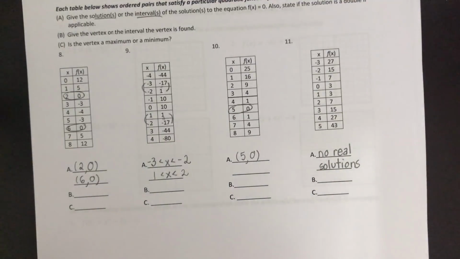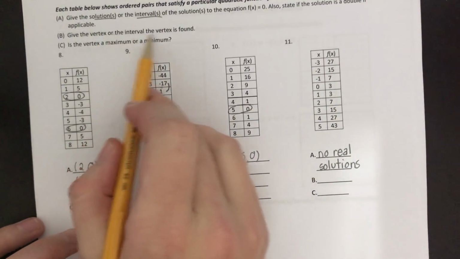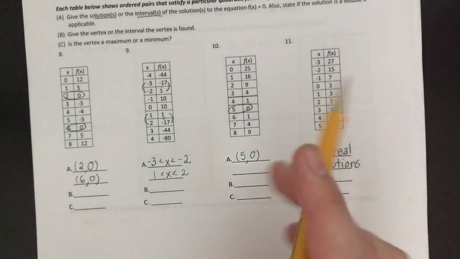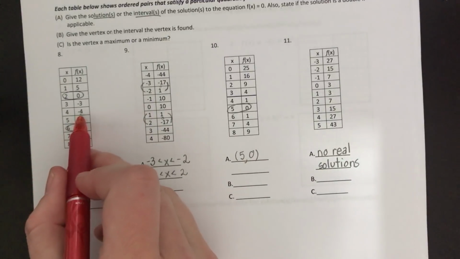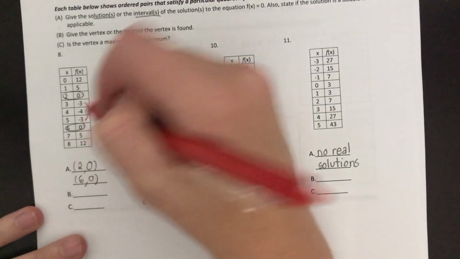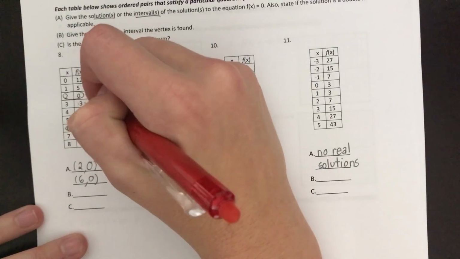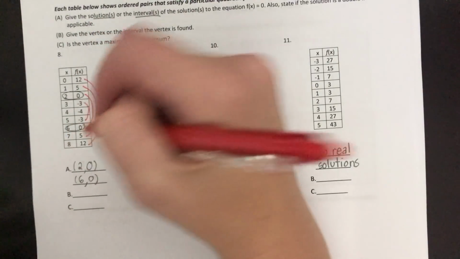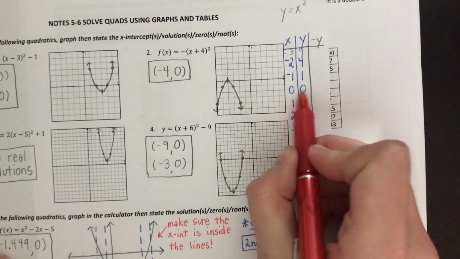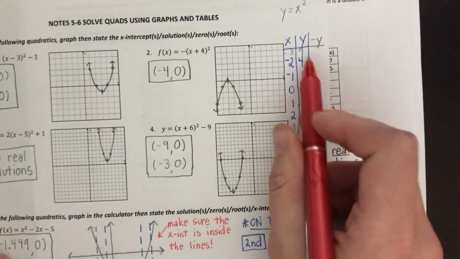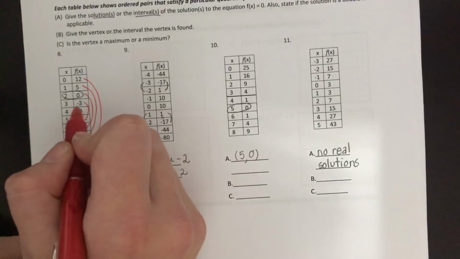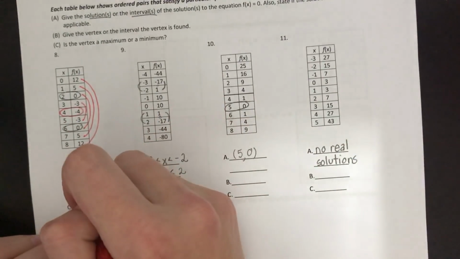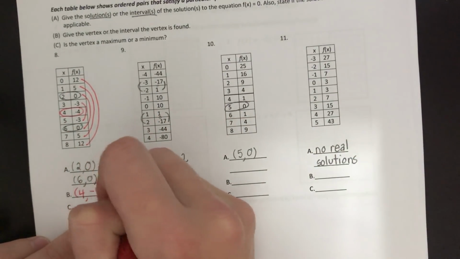Okay, now let's talk about part B. Give the vertex or the interval the vertex is found. Well, the vertex should be an easy find as well. I'll use red because the vertex is the only point of its kind, meaning look at these y values. They match, they match, they match, they match. That's because, think about it, on the quadratic table, the vertex is the only one of its kind. All the other y values around it match. So that means whatever lies in the middle of the matching y values, that's your vertex. So my vertex is 4, -4.